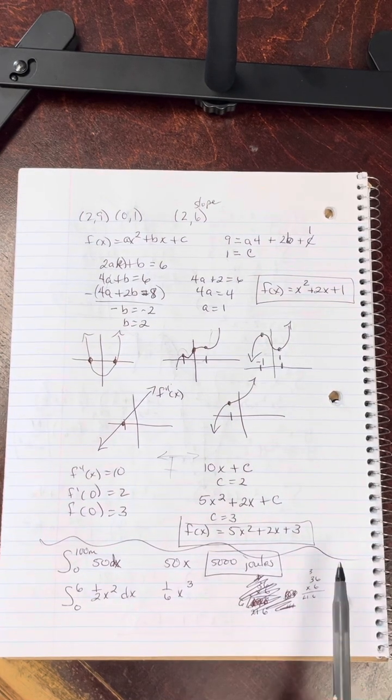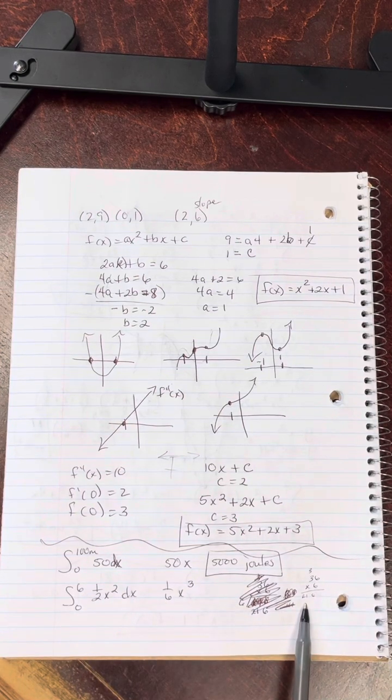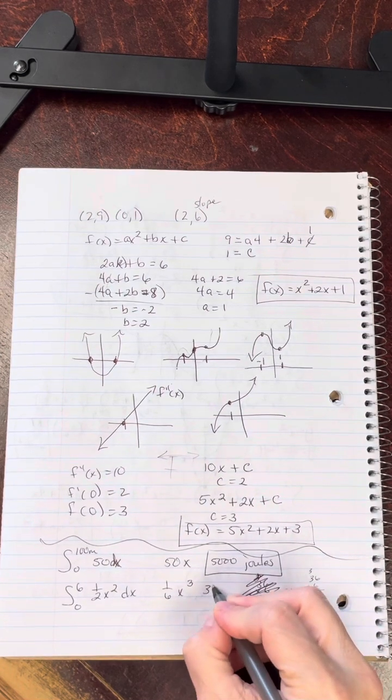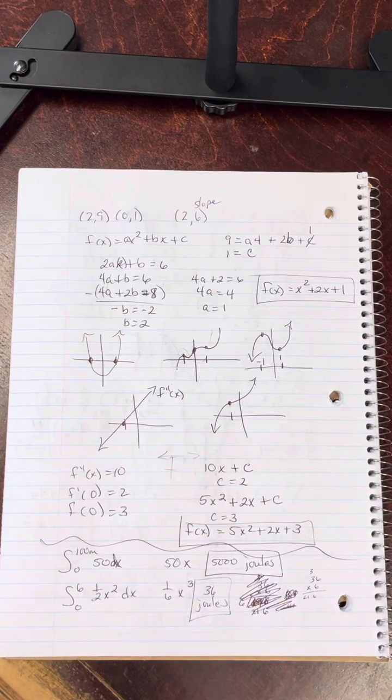Okay, definitely can do it that way. I don't know why, it doesn't matter. 6 cubed is going to be 216, but I'm dividing it by 6. So it's basically taking off one of those and just doing 6 times 6 is 36. So 36 joules answers that question. Talk about complicating something simple.